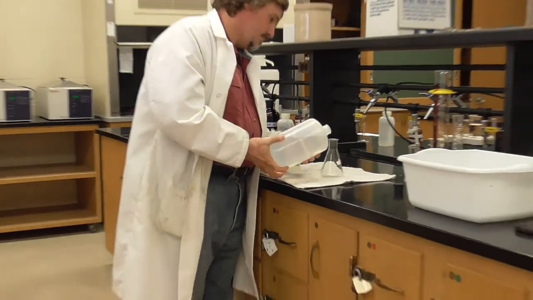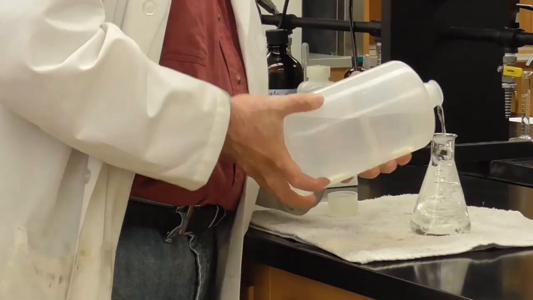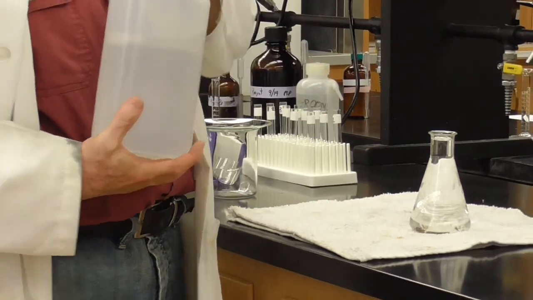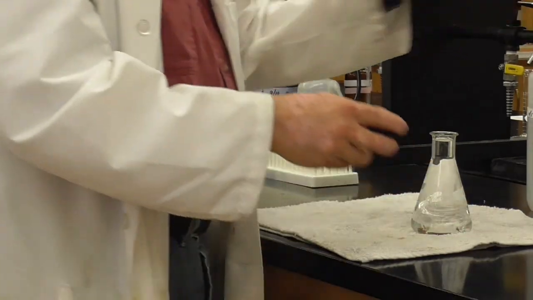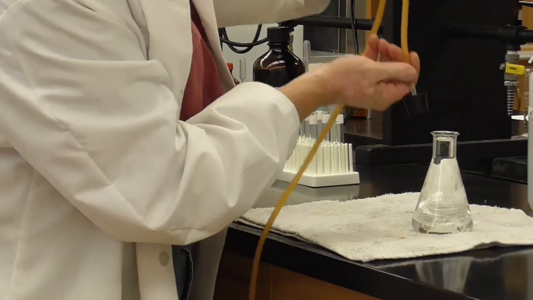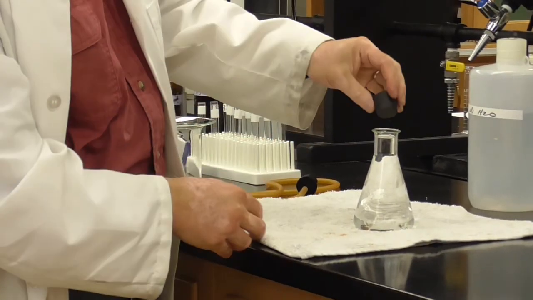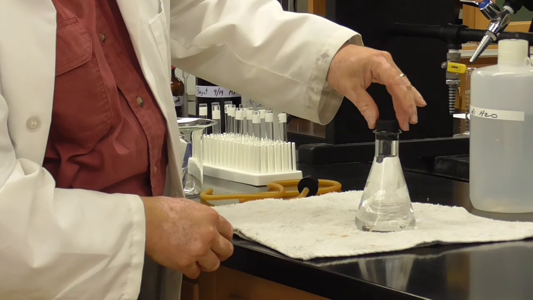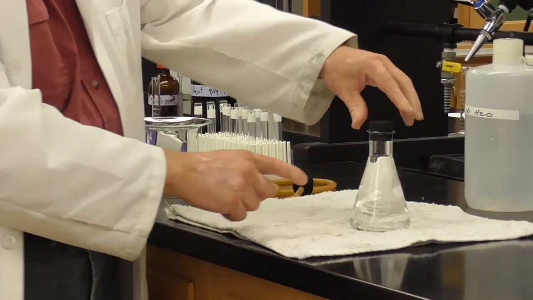This is just normal DI water, nothing special about it. Again, we're just using this to figure out the volume of the inside of this flask. All right. And then we're going to have this tube going down with the stopper. So to simulate that, I'm going to take another stopper and put it in, and some of it dripped down, that's fine. All right, so there we go.